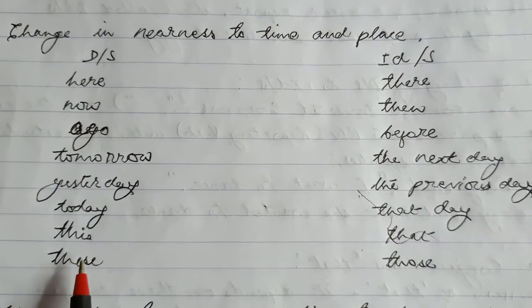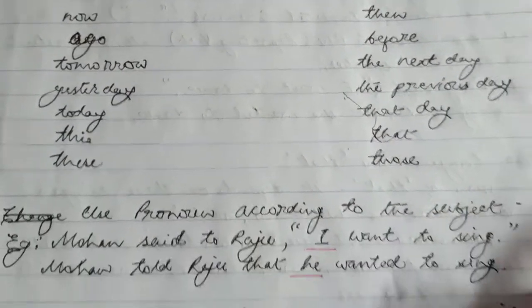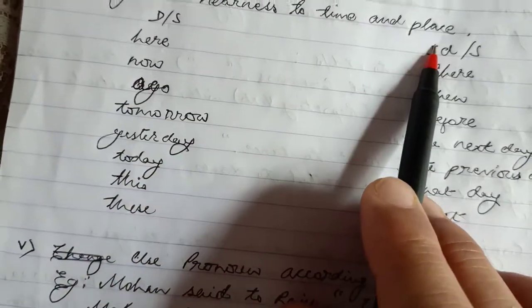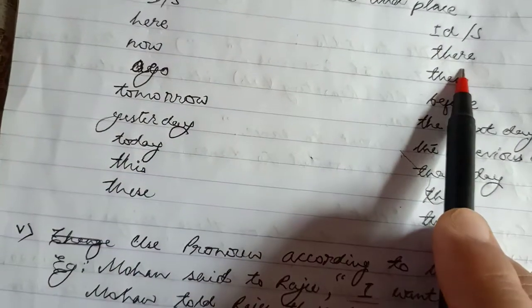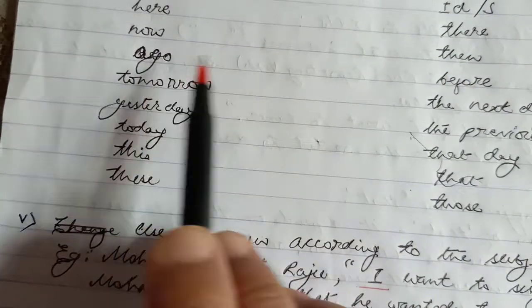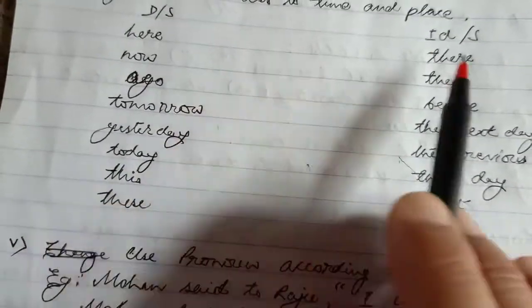In your total English book, right? So see more and then continue. Write a few more of them in your work. So this is the next change we have. Time will change, place will also change. Here is a place, there it will become there. Now is time, it will become then, right? Ago is time, it will become before, right? So all these changes will take place from direct to indirect.